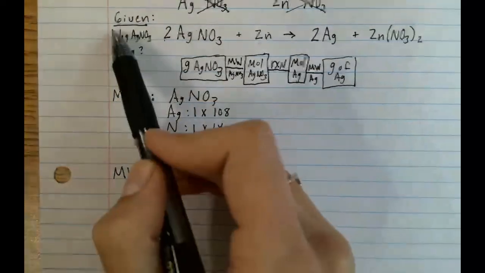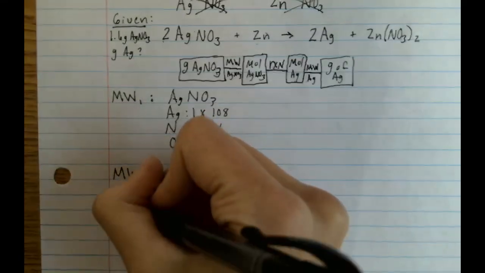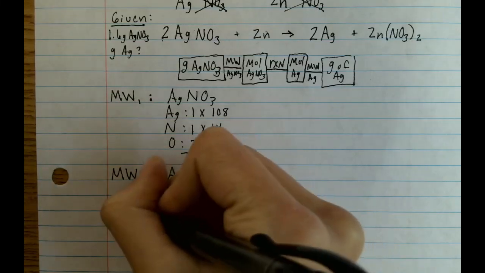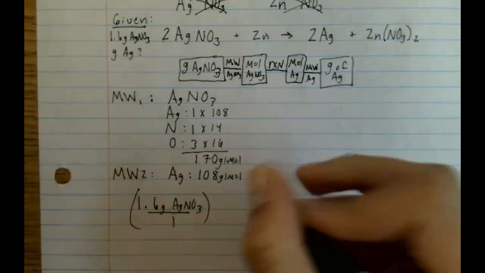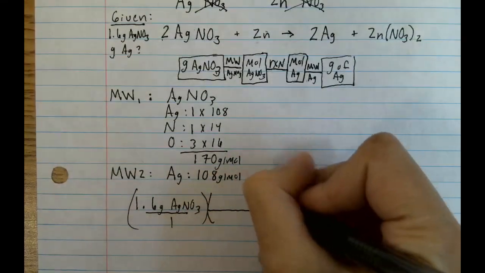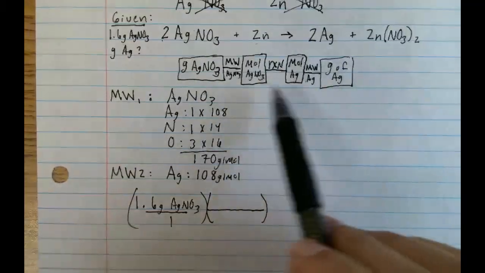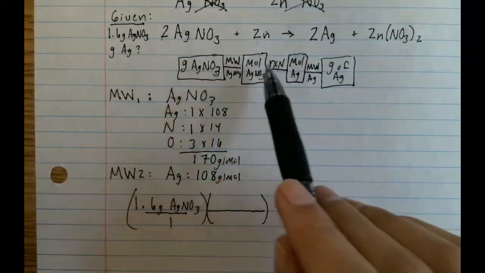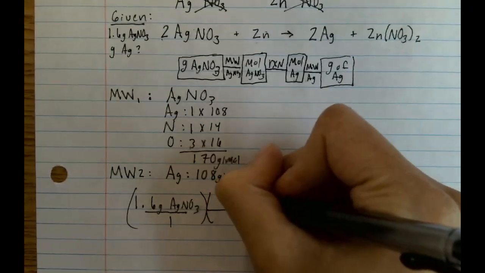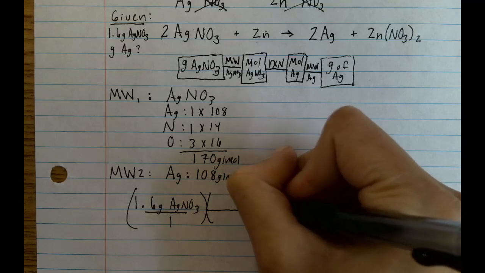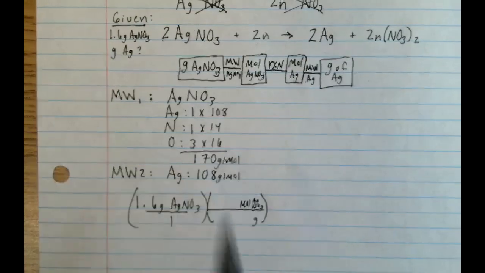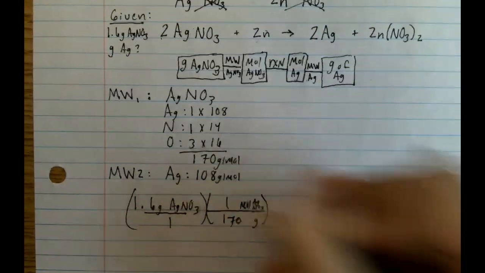So what I'm going to do is take this given value of 1.6 grams and write it over 1. And again, we're converting, so now you're just going to set up another fraction. According to this little box train that we made, our first step is to go from grams to moles. So we're going to cancel out grams, and we're going to get moles of AgNO3. And we're going to use that first molecular weight that we calculated. So I have 170 grams per 1 mole.